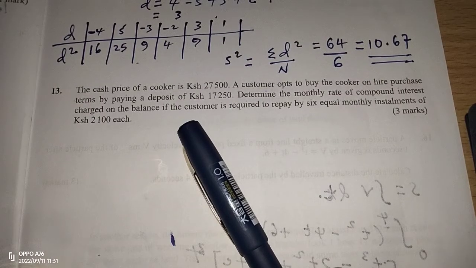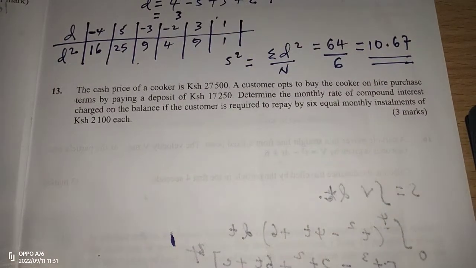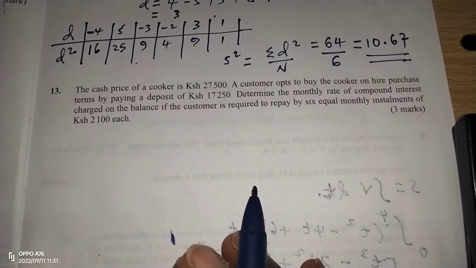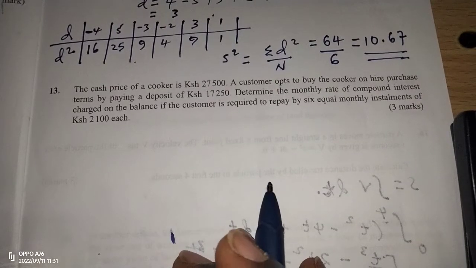Welcome to the mathematics lesson. We're going to study compound interest and hire purchase, whereby we're going to consider KCSE 2021 mathematics paper 2 number 13.